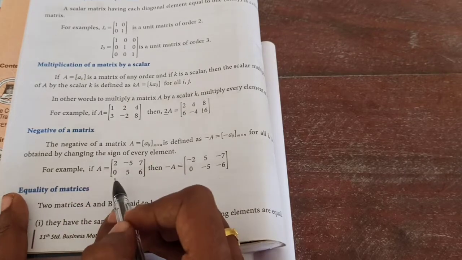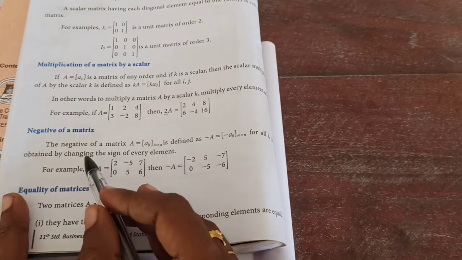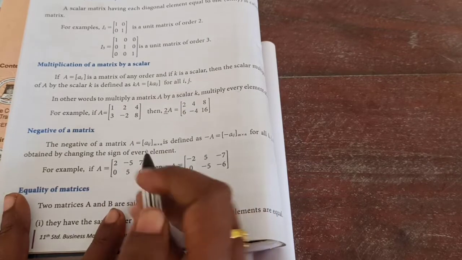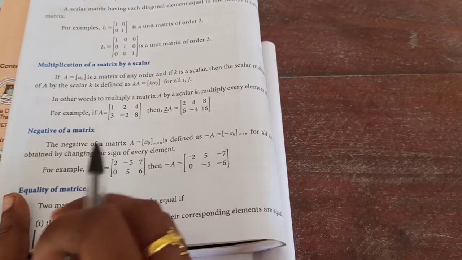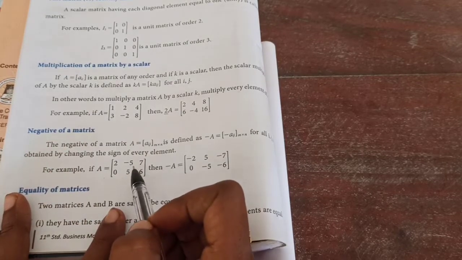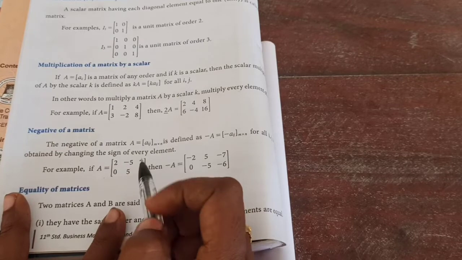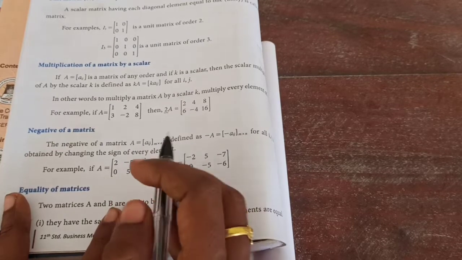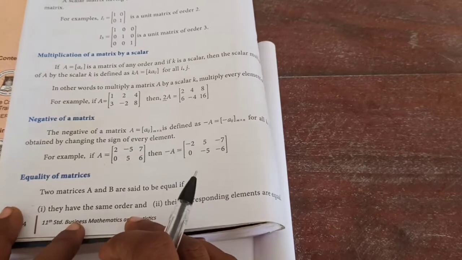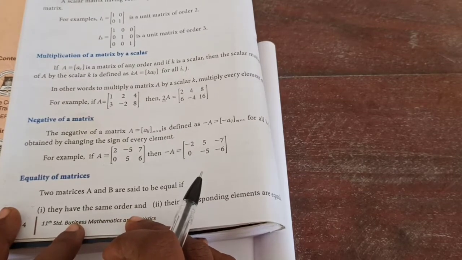So negative of a matrix: if a matrix A is given, the negative of the matrix means minus A. Understand? So how will it be? We just change all the signs. That's all. So A becomes minus A. Is it right? So 2 becomes minus 2, and minus 5 becomes plus 5, since you multiply by minus. That's the negative of a matrix. Understand? Then next one is equality of matrices.